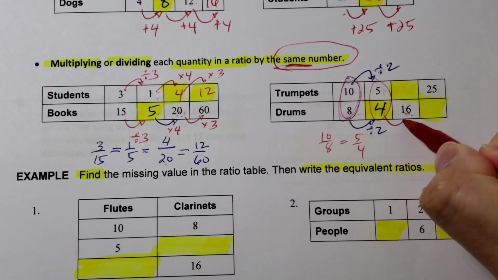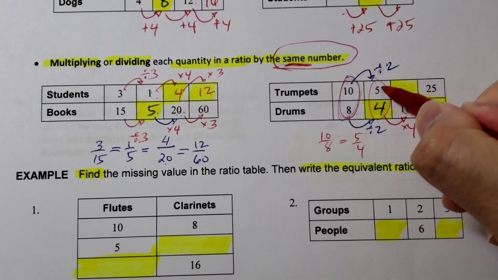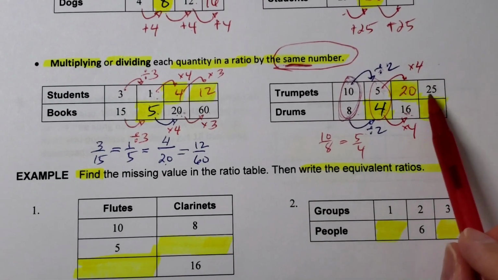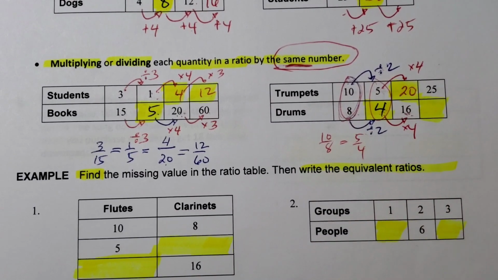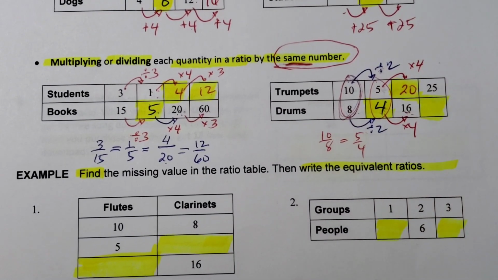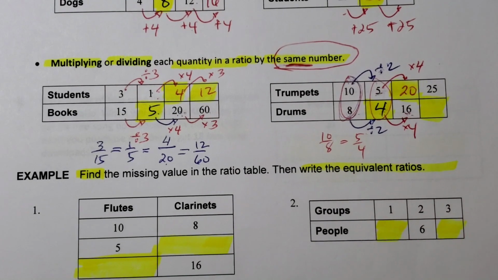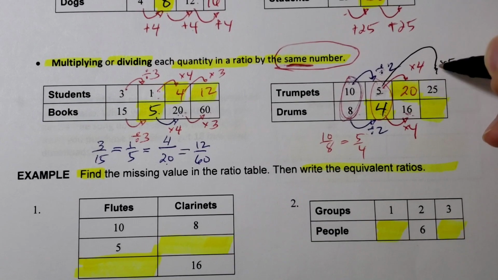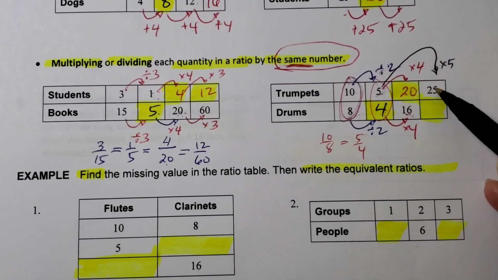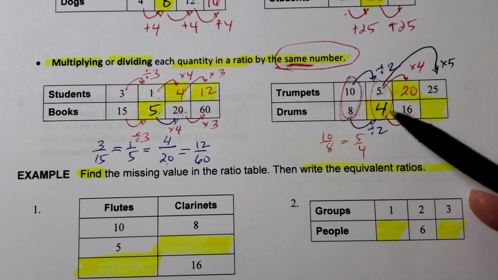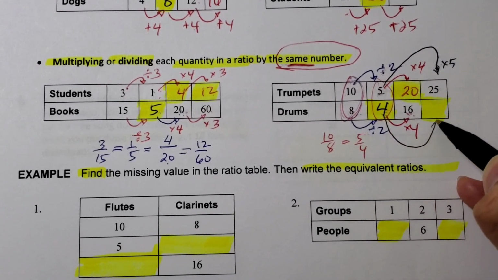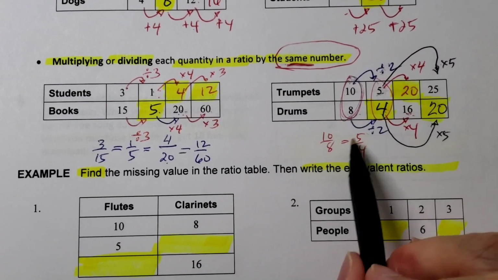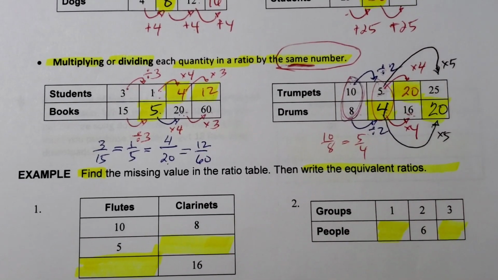So for this problem, let's do 4 times 4 gives you 16. So 5 times 4 gives you 20. Now, from 20 to 25, which one should we use? And the easiest would be to use 5. So 5 times 5 gives you 25. So the ratio of 5 to 4, so 4, I need to multiply 4 by 5, and that gives me 20. So all these are equivalent.